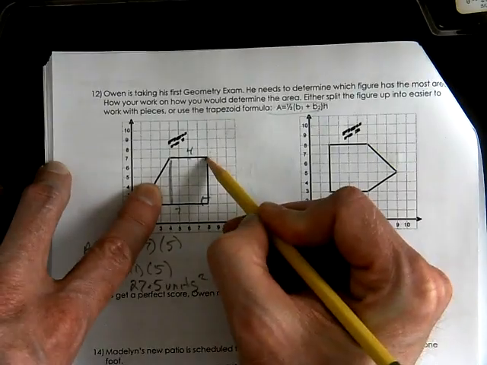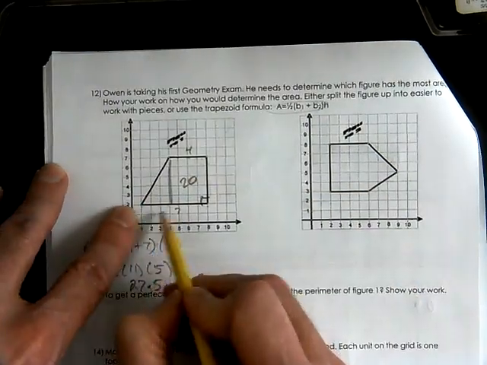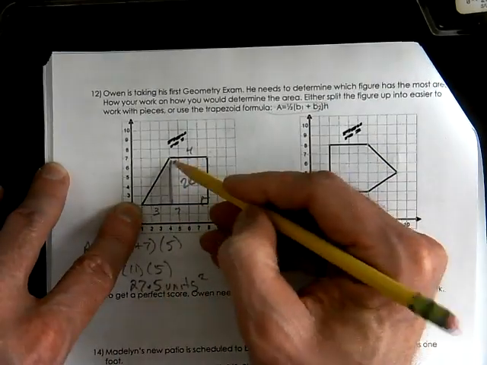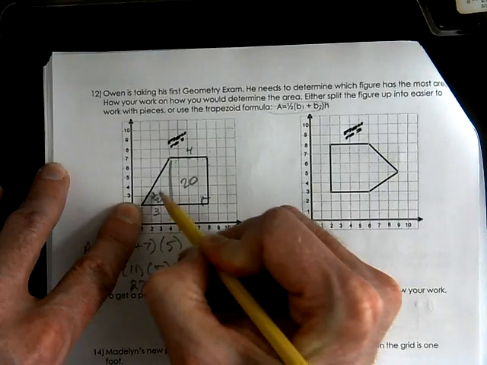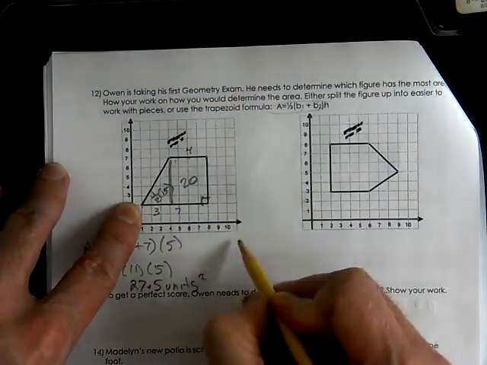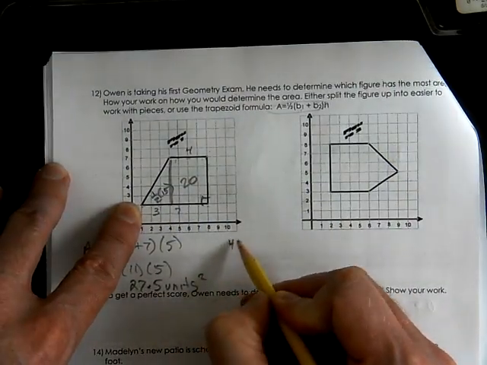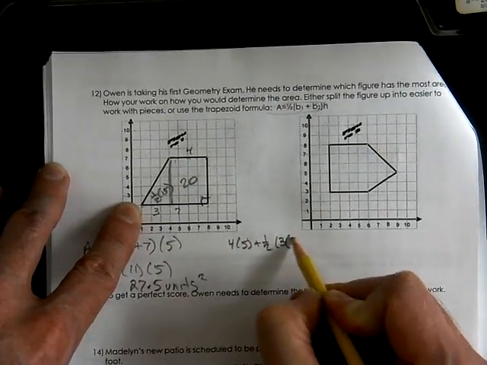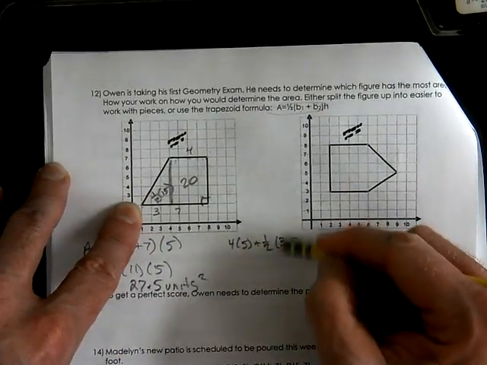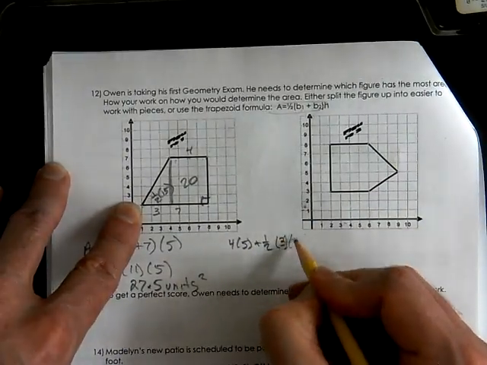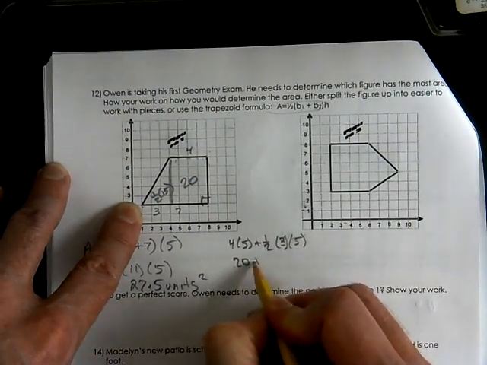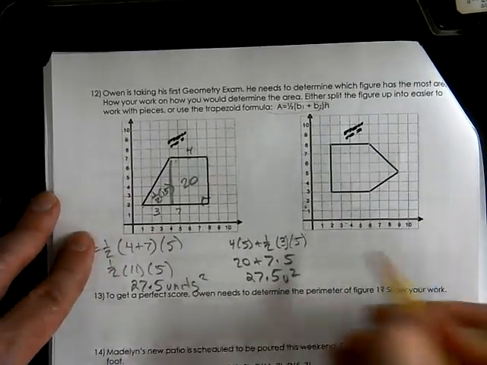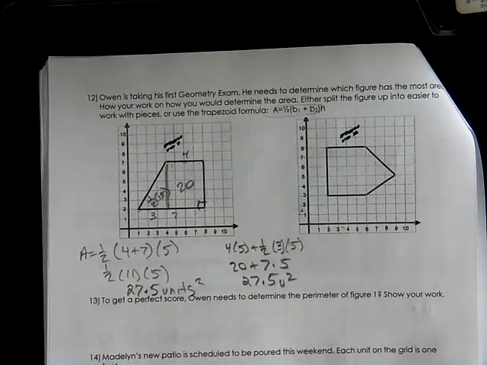1, 2, 3, 4, down 5 gives us 20. 1, 2, 3, this little bit is 3, up 5, so that's half of 15, which is 7.5. So we had 4 times 5 plus half of 3 times 5. So that's 20 plus 7.5. That's 27.5 units squared. Two different ways to do it.